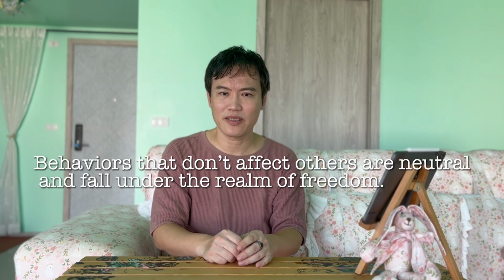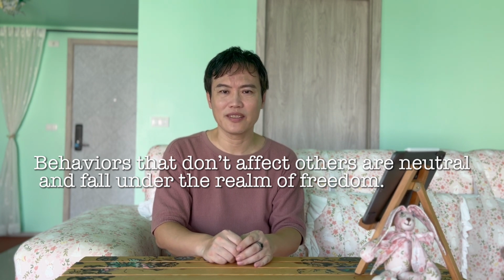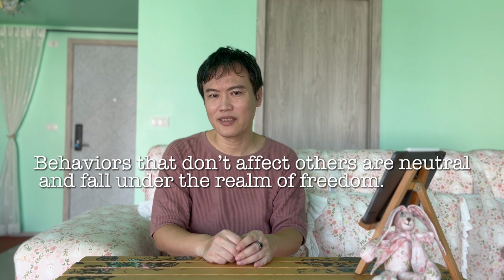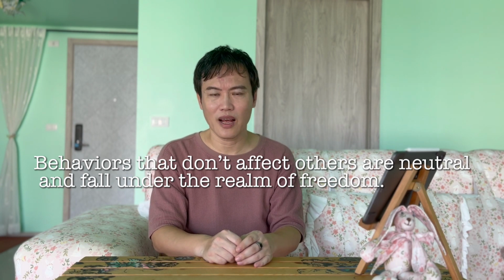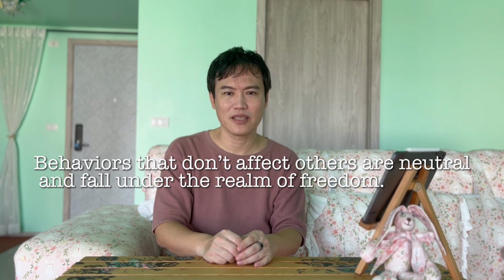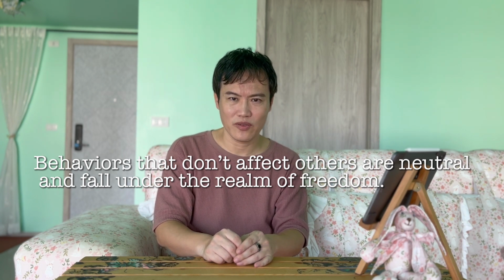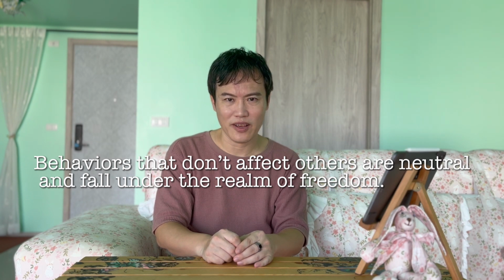The first law of balanced morality states that behavior that does not affect others is mutual and falls under the realm of personal freedom. Therefore, we have the right to make choices that do not harm anyone through our actions. It is more understandable in real-life situations.